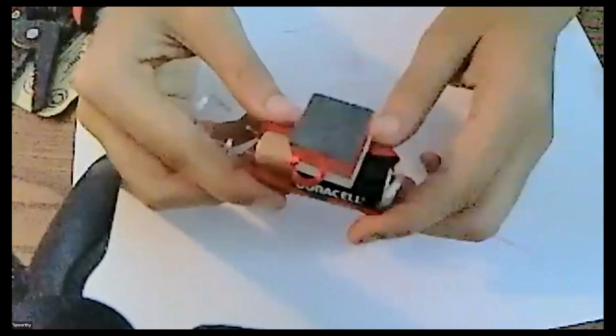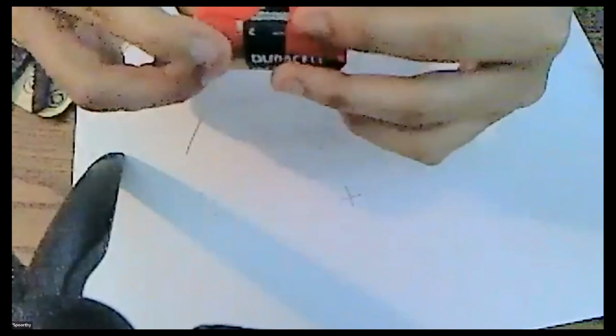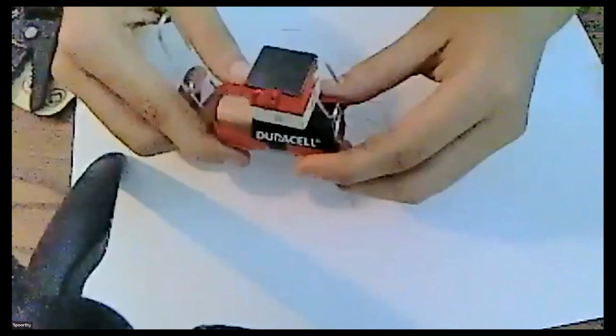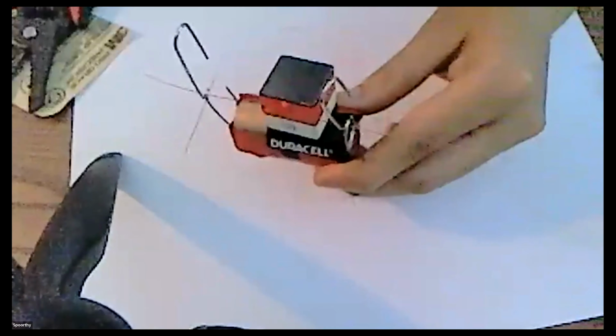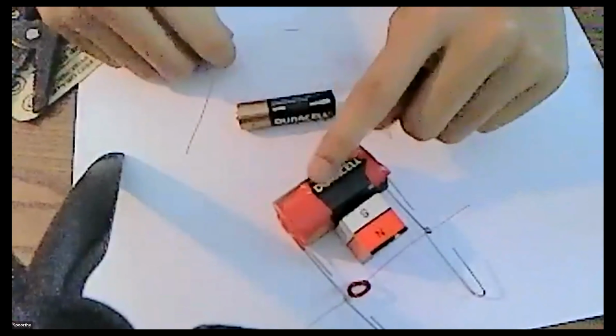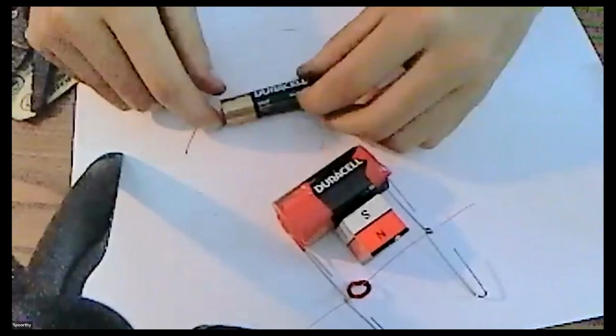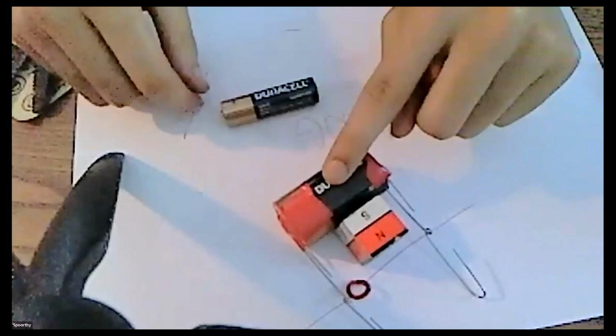Also, for both the electromotor and the electromagnet, make sure you have a Duracell C battery, because like I told you yesterday, the difference between this battery and this battery is the current. They're both 1.5 volts, but this one has more current going through it.